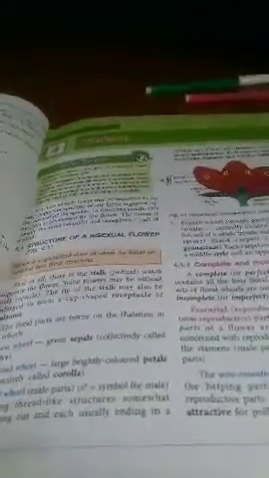Hello students. The first two roles that we have studied, calyx and corolla, are the non-essential roles of the flower. Non-essential means they do not directly participate in the process of reproduction. They just help in the process of reproduction. They do not directly participate. They are not making any gamete. So these two roles are called non-essential roles.